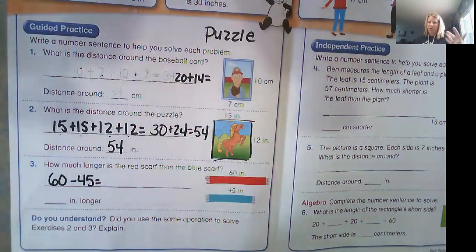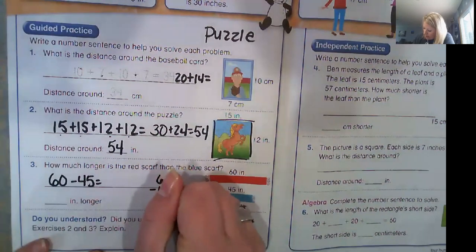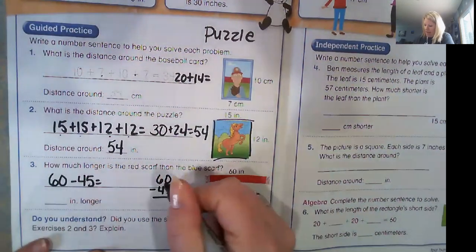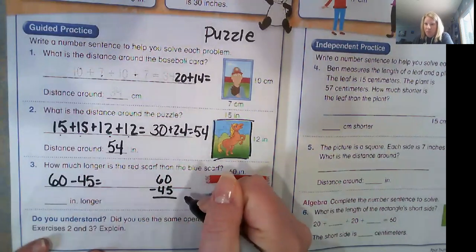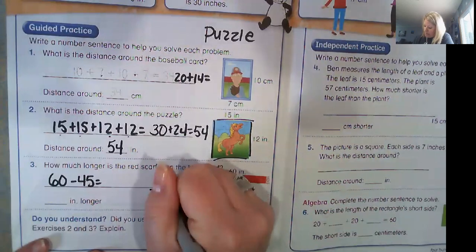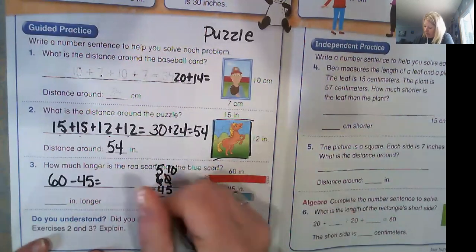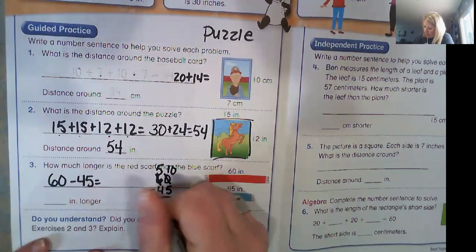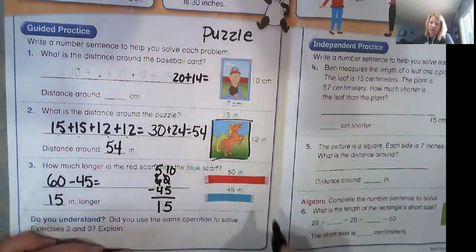And this one, I mean, I know the answer in my head mentally, but if you don't, stack and solve it, guys. Stack and solve. I can't do 0 minus 5. Big boy's on the bottom. Boy, you better regroup. 6 turns into a 5. 0 turns into 10. 10 minus 5 is 5. 5 minus 4 is 1. So 15 inches longer is my red scarf.